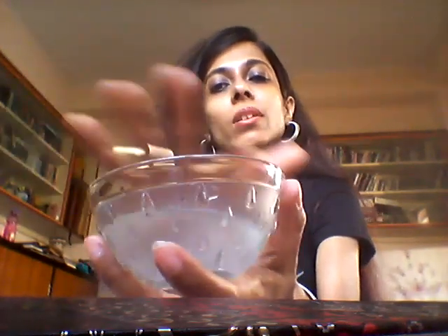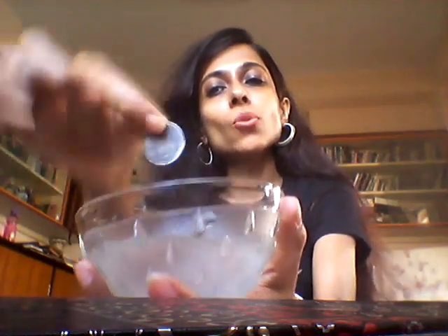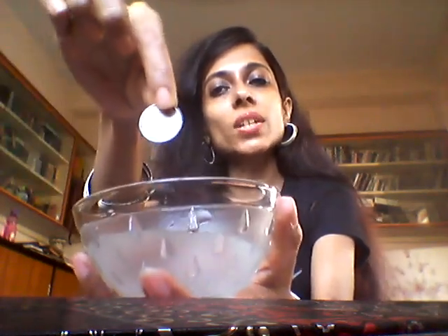There is water in this glass bowl. I'm now going to drop a 2 rupee coin into this bowl of water. I have now dropped a 2 rupee coin into this bowl of water.